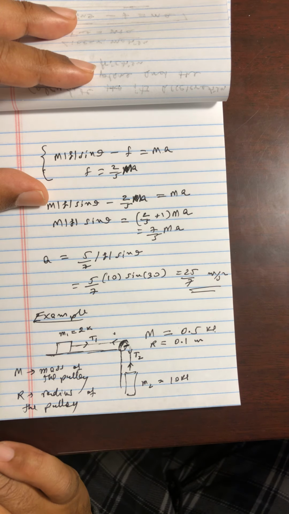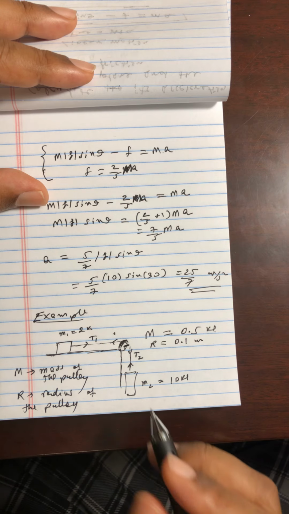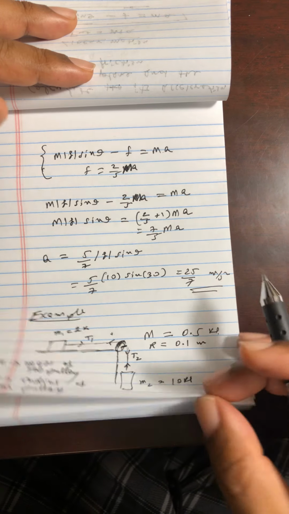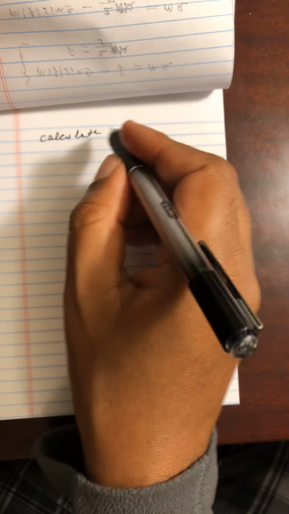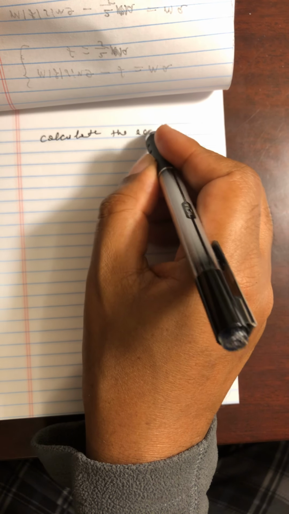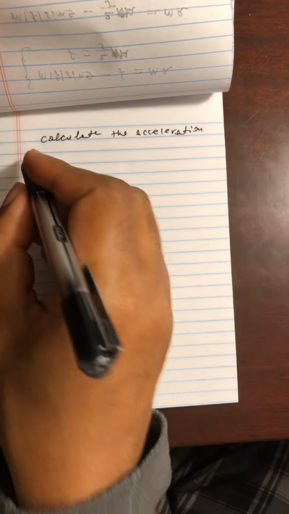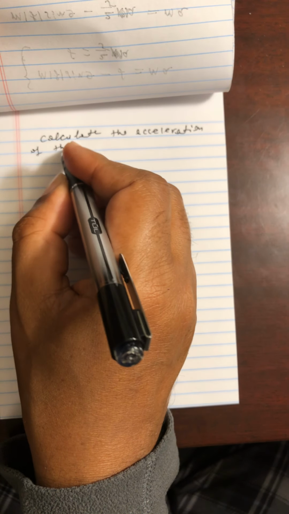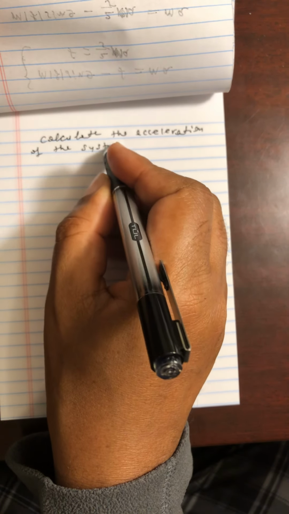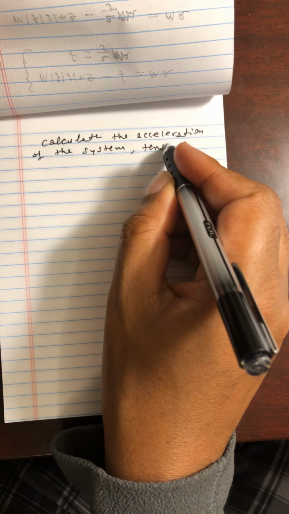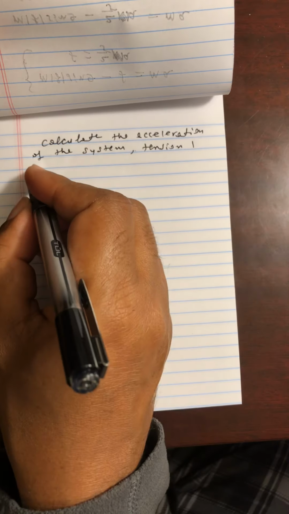The question is to calculate the acceleration of the system, tension 1 and tension 2.